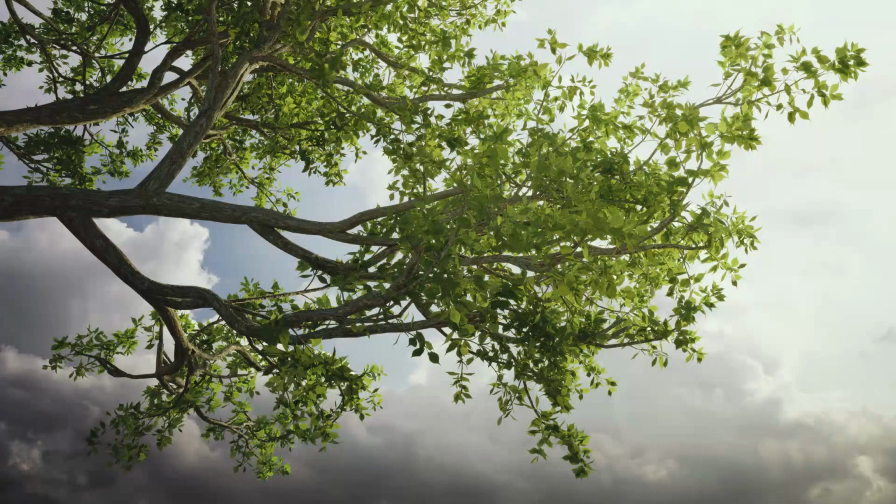So that's a basic example of how you can create a double-sided leaf material in Redshift.